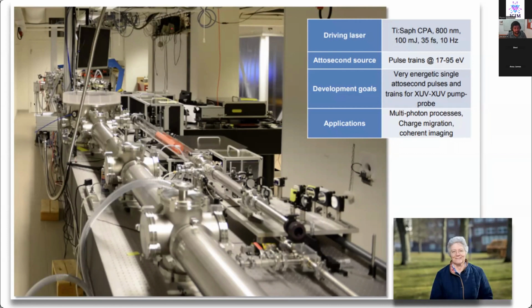And this is her laboratory when I visited, and it's still intact. There they have a laser system, and they generate attosecond pulses and use them for different processes such as multi-photon processes, charge migration, and coherent imaging.